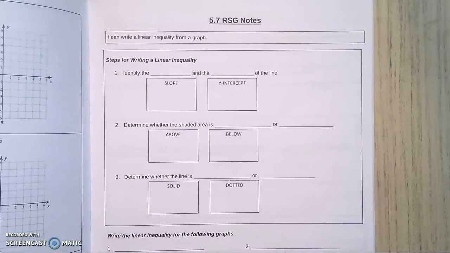Alright, hello again. Today we are looking at our 5.7 notes, this time kind of flipping around what we've been doing the last few days. While we've been taking linear inequalities and graphing them, now we're going to see if we can take the graph and write a linear inequality. So we've got some steps here for writing a linear inequality.